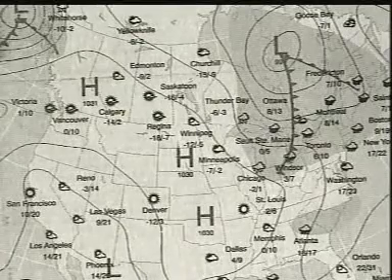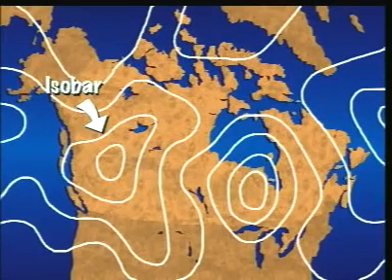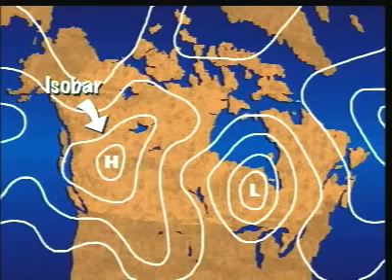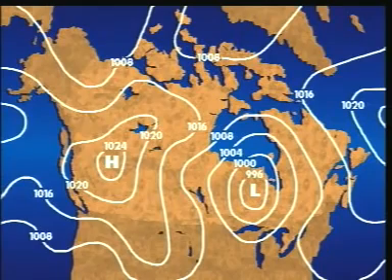On a synoptic chart, isobar lines link areas of the same pressure. ISO means the same, and bar is short for barometric pressure. Isobars are like contour lines. The hills are high pressure and the valleys are low pressure. You can tell them apart by reading the numbers.